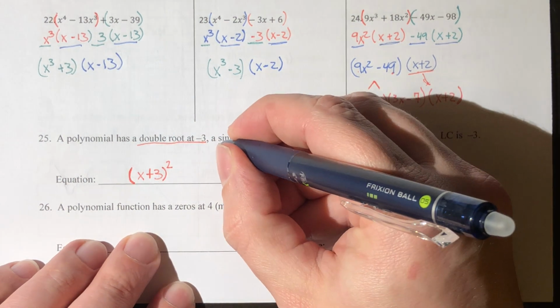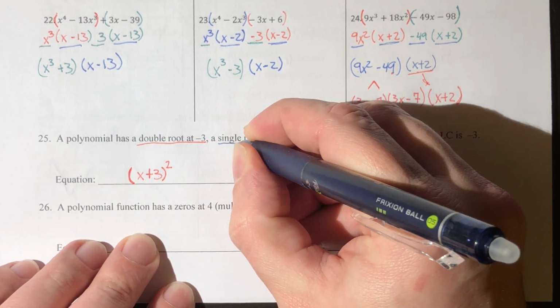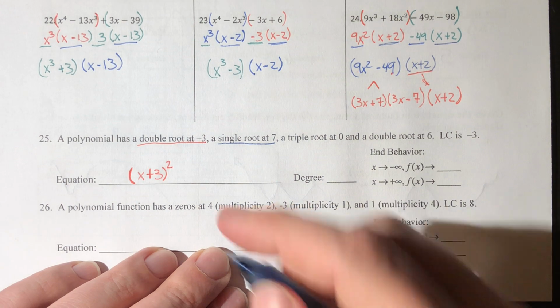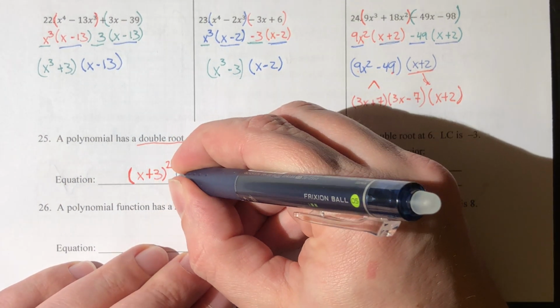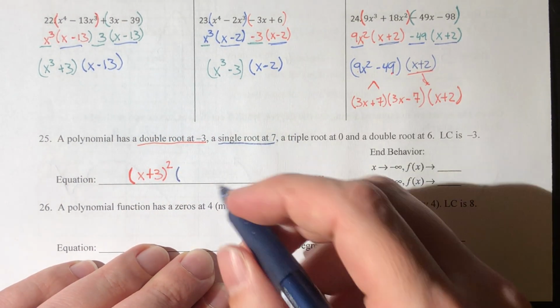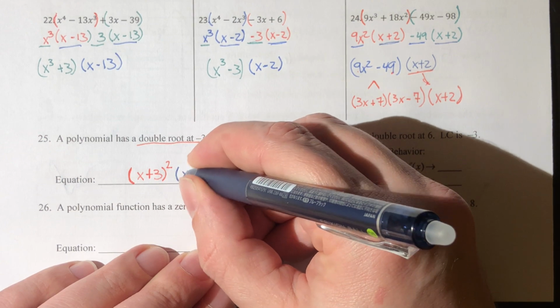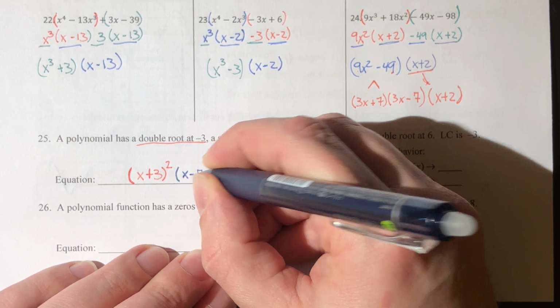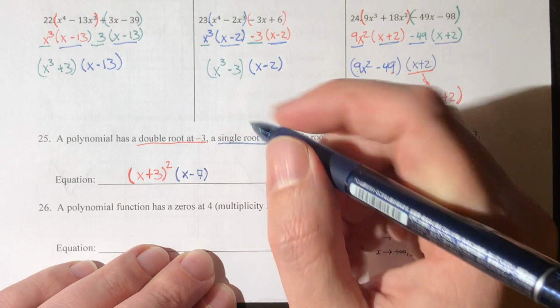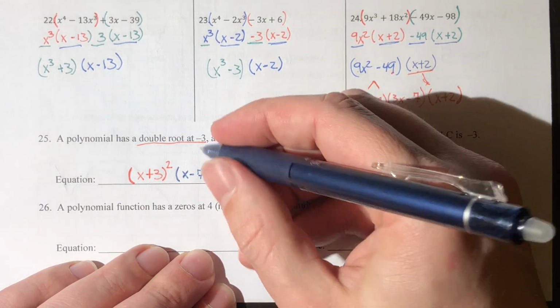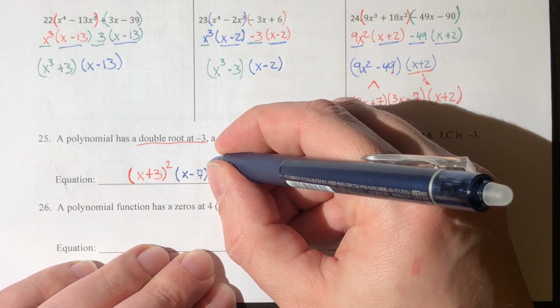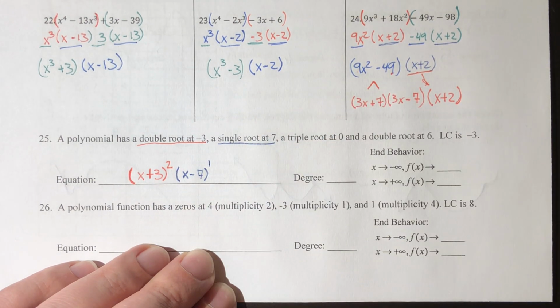I have a single root at 7. The factor that would give me a root at positive 7 would be x minus 7. A single root just has an exponent of 1. You don't have to write a 1 there.